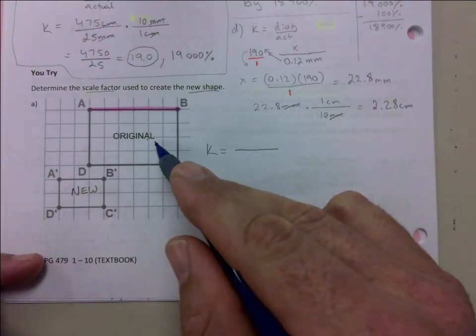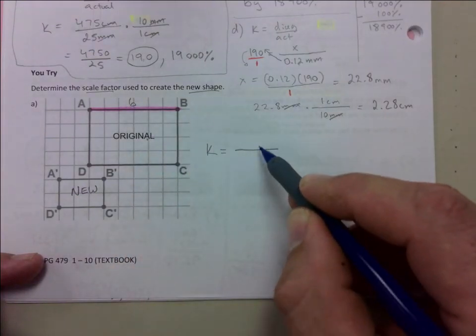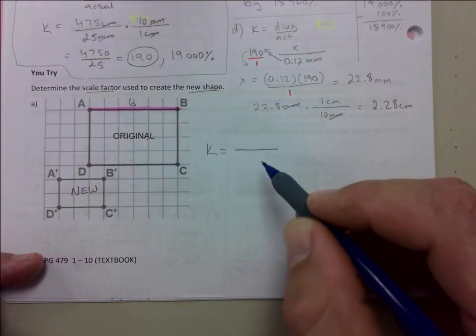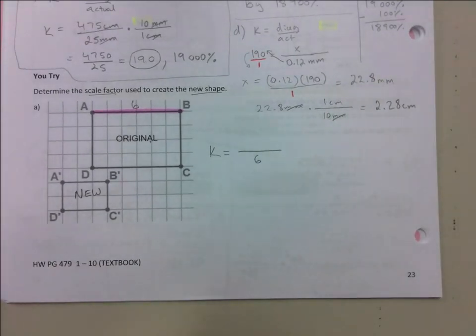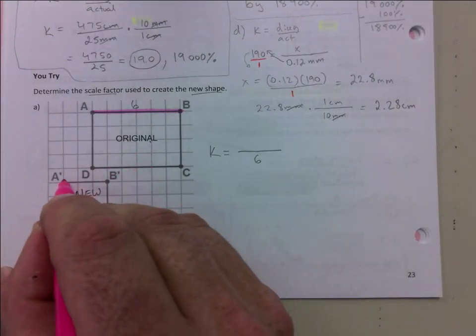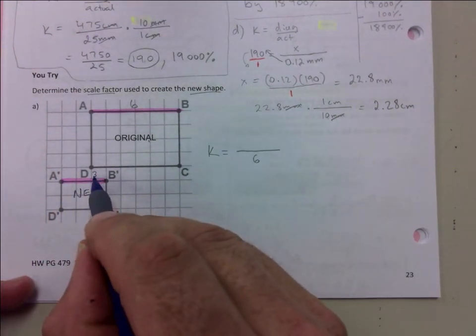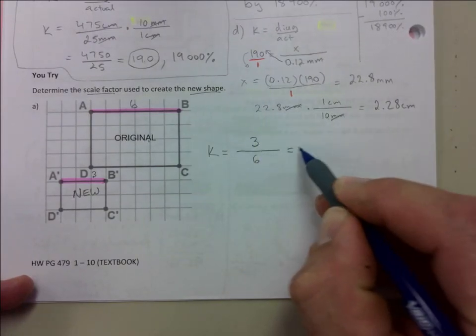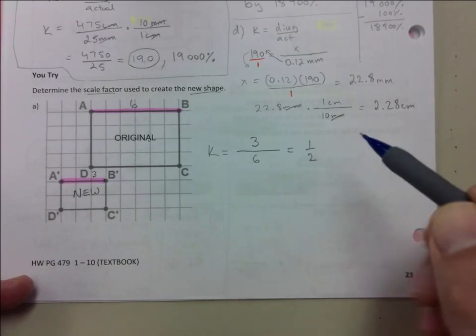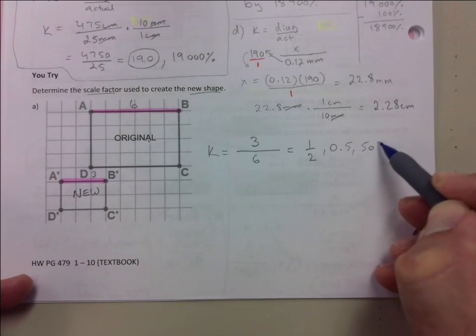Where does the original go? Where would the 6 go? Top or bottom? Bottom, 6. And what's this length on the new one? It's 3, correct? So this would be 3 over 6, which is 1/2. That's it. Or 0.5 or 50%.